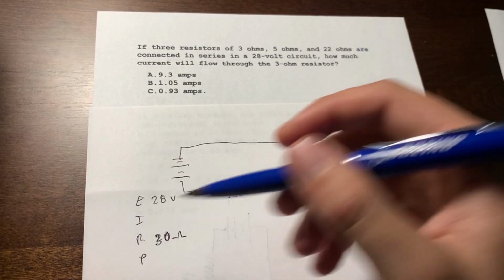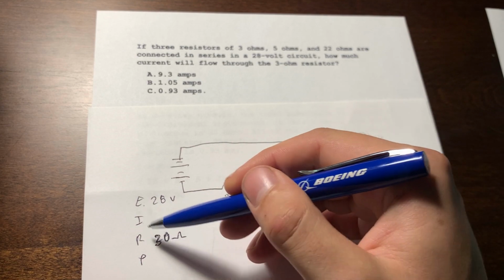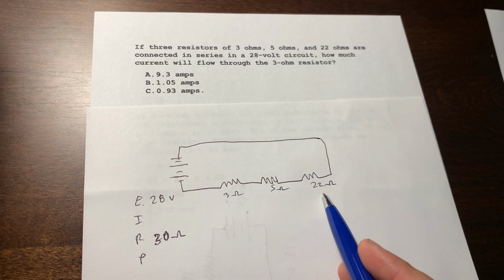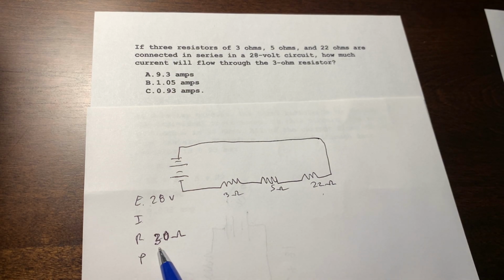So I drew a little diagram here. So we have our totals: total voltage, total current, total resistance, and total power. They give us total voltage, 28 volts. We can get total resistance by just simply adding all three resistors, gives us 30 ohms.